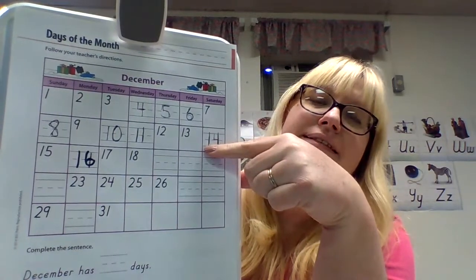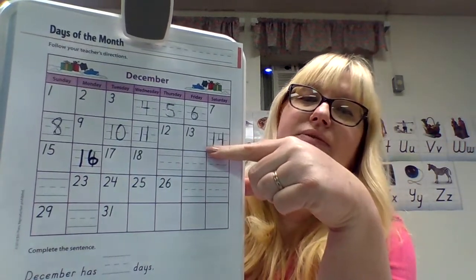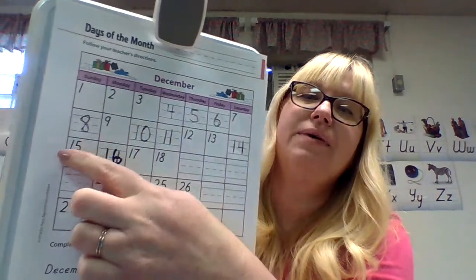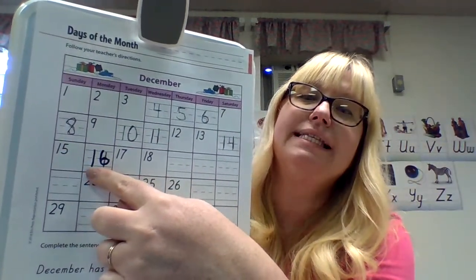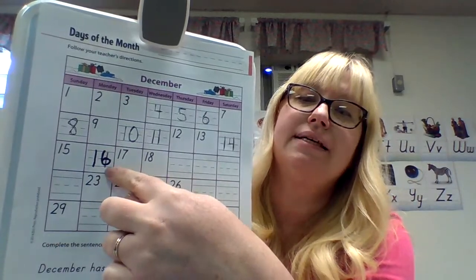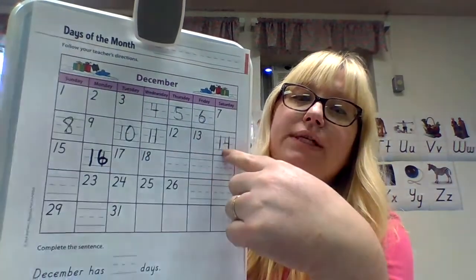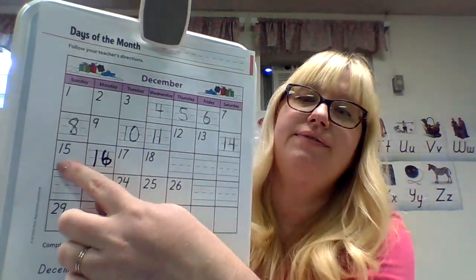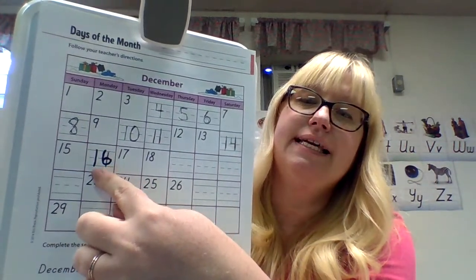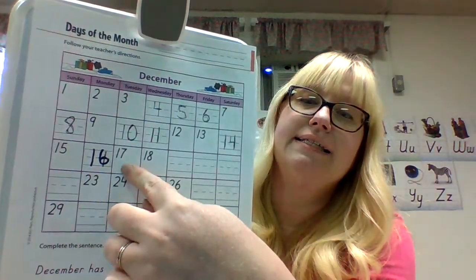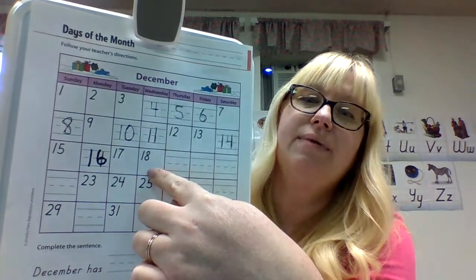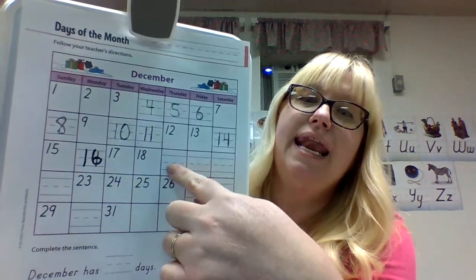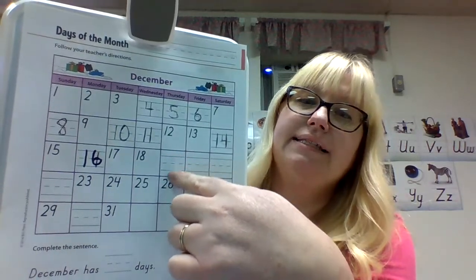Okay. I wasn't paying attention where I was writing. All right. So then we'll count 15. This is where I accidentally wrote my 14 where it didn't belong. 16. 1, 6. So we have 14, 15, 16, 17, 18. What comes after 18? 19. So let's write 19 here. 1, 9.